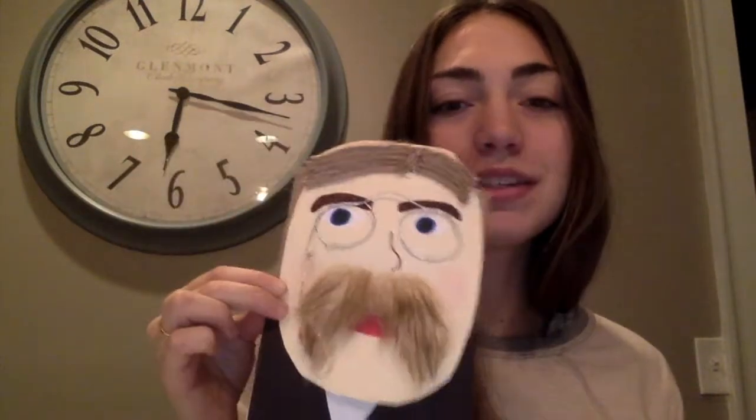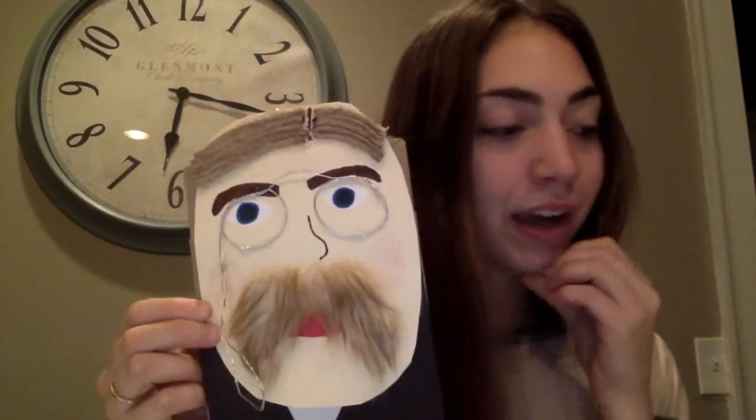My fifth art project was a puppet, and this is Teddy Roosevelt. The art style would be mixed media because there's a lot of pieces and parts, and this is just a paper bag to make the puppet. The subject obviously was social studies or history representation.